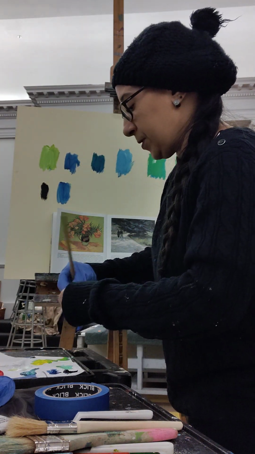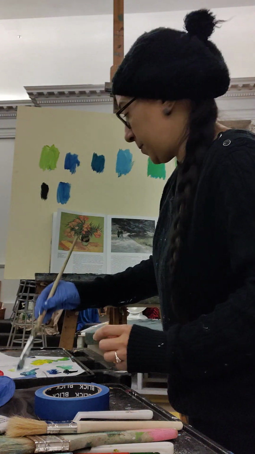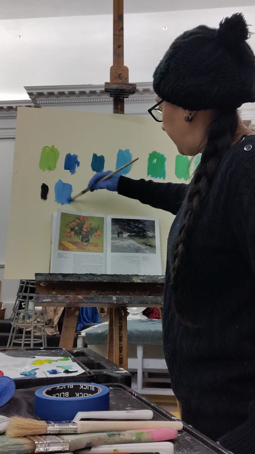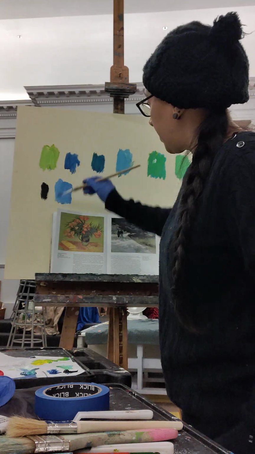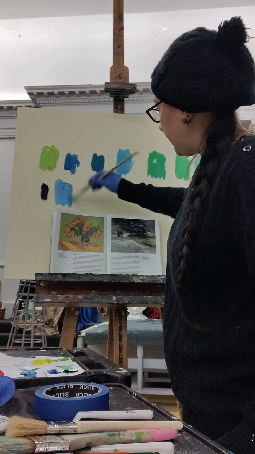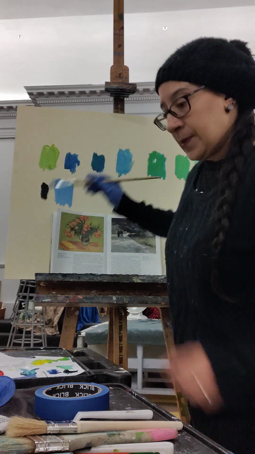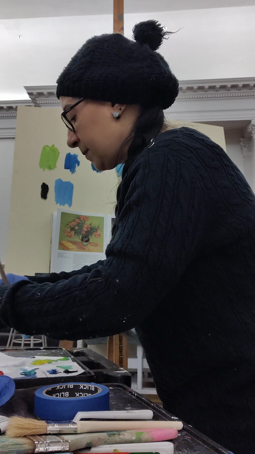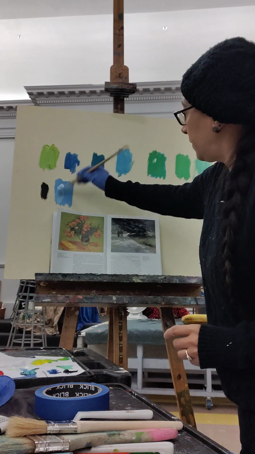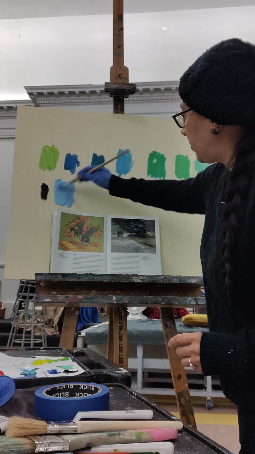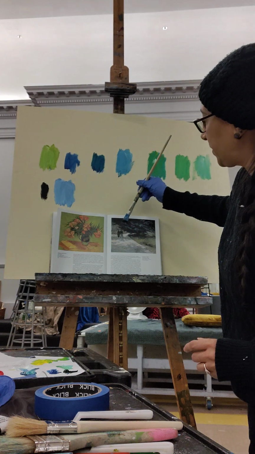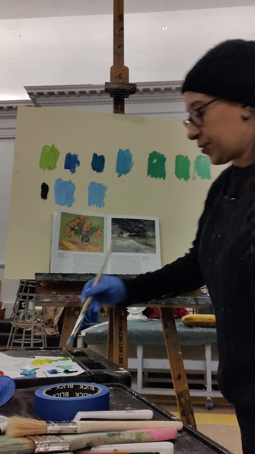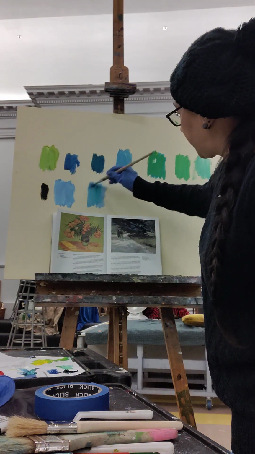And what I'm going to do is to that blue, I'm going to add some white. And then I'm going to add some more white. A little bit more. Okay, and that's the lightest blue. Okay, perfect. Then I'm going to move that over here. And then I want to get to this green. So I'm going to add my dark green here.